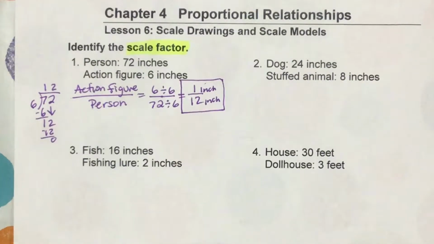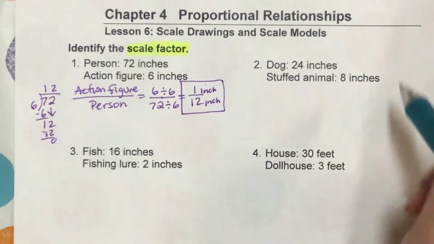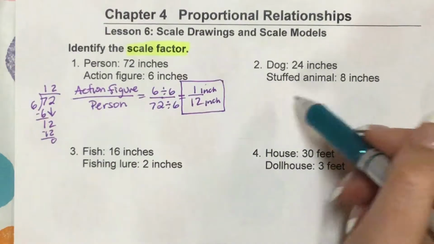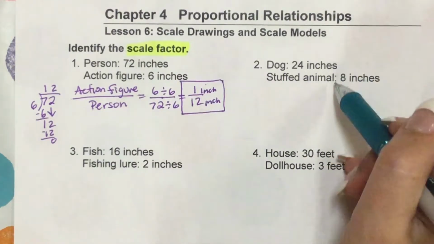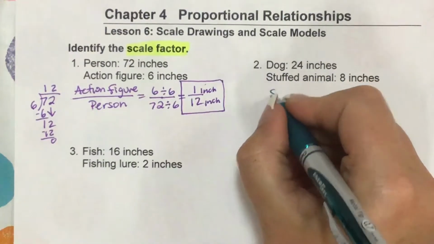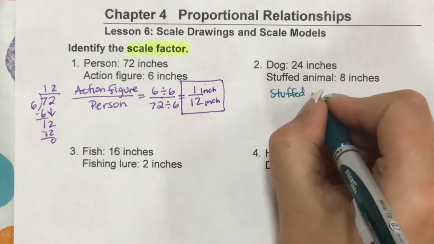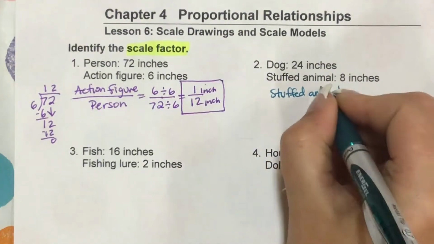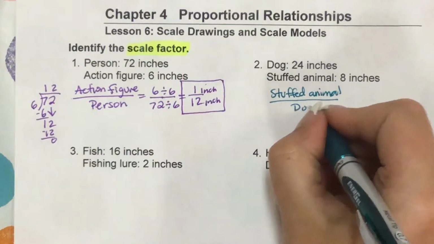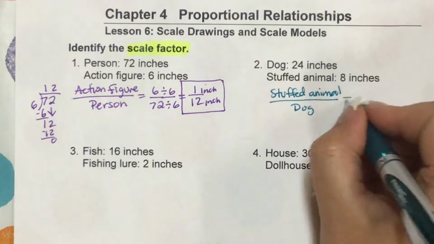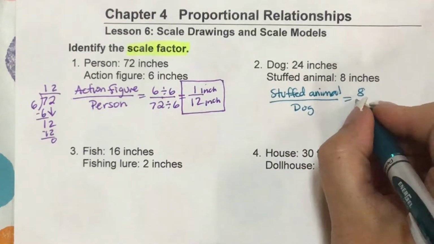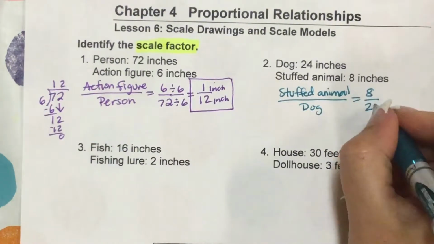Okay, we're back. Let's go ahead and talk about problem number 2. We have a dog that's 24 inches and a stuffed animal that's 8 inches. The smaller thing is the stuffed animal, so that's going to go on top. So we have stuffed animal over dog. The stuffed animal is 8 inches over the dog is 24 inches.